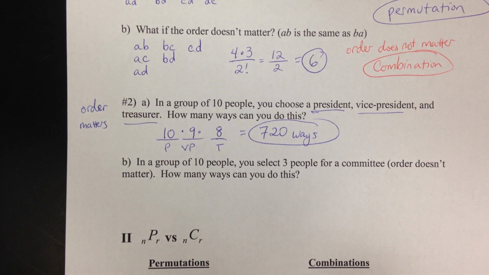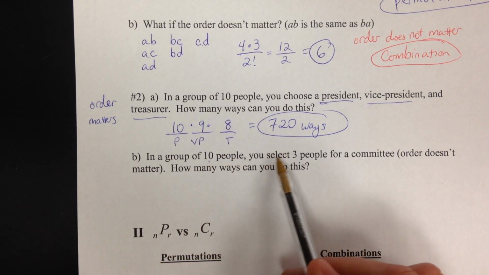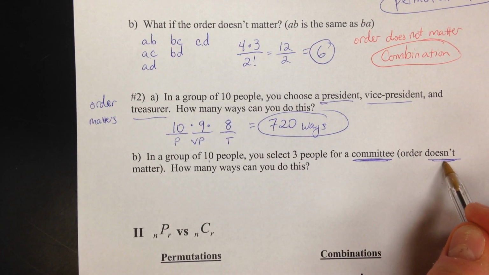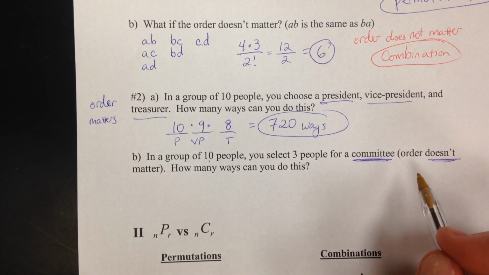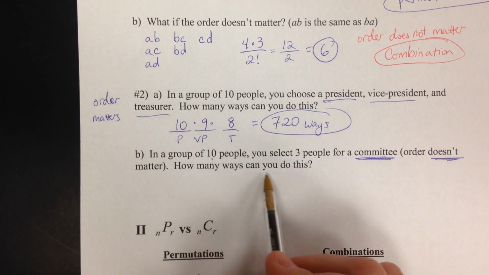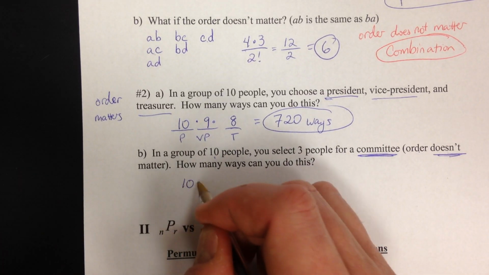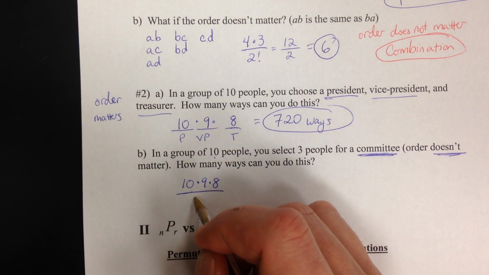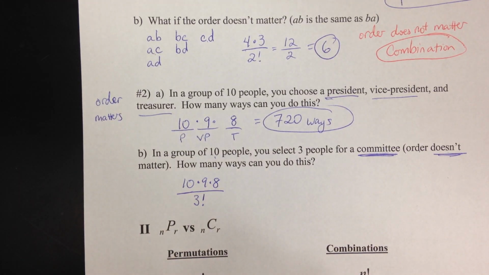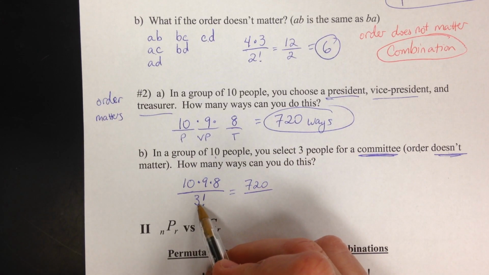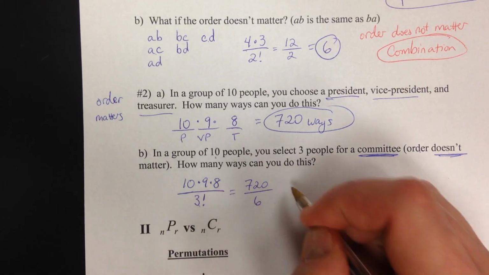Okay, now let's change the problem slightly. In a group of 10 people, again, you select 3 people for a committee. Order does not matter. So if you're on a committee, it doesn't make a difference if you're chosen first, second, or third, because it's all the same position. It's the same power for each position. How many ways can you do this? Well, 10 times 9 times 8, but we have to divide out the number of ways of arranging 3 people, which is 3 factorial. And so we get 720, but then we have to divide by 3 factorial, which is 3 times 2 times 1, which is 6, and that's 120.